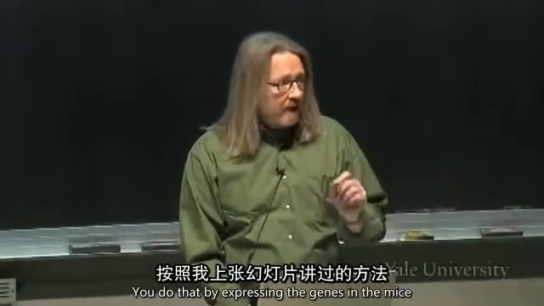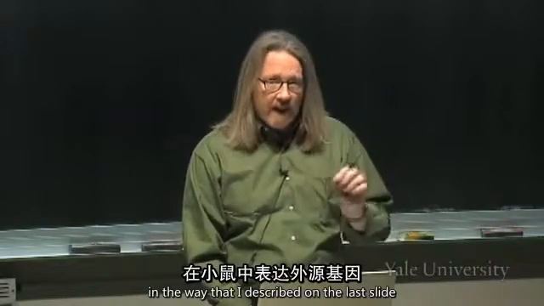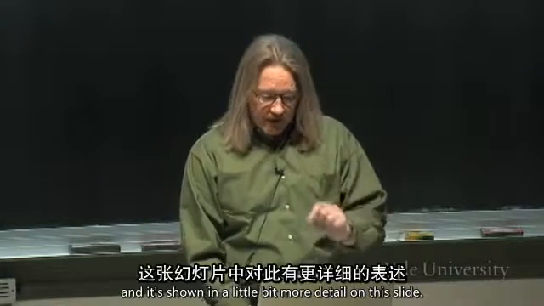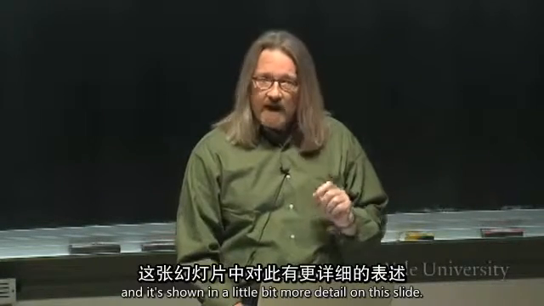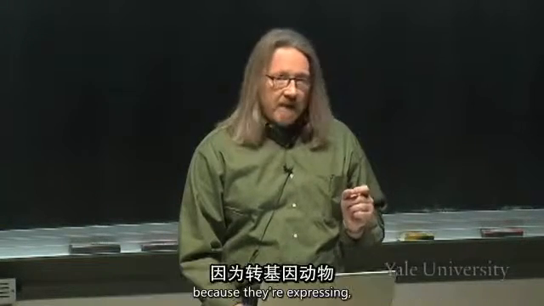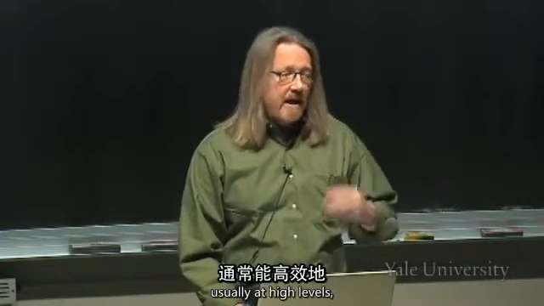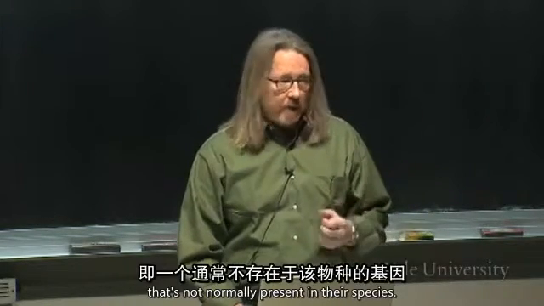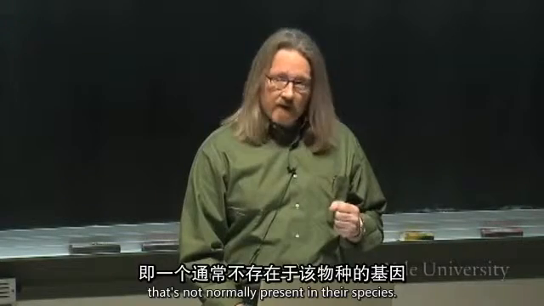And you do that by expressing the genes in the mice in the way that I described on the last slide, and it's shown in a little bit more detail on this slide. Those animals that you produce are called transgenic animals because they're expressing, usually at high levels, a transgene, or a gene that's not normally present in their species.